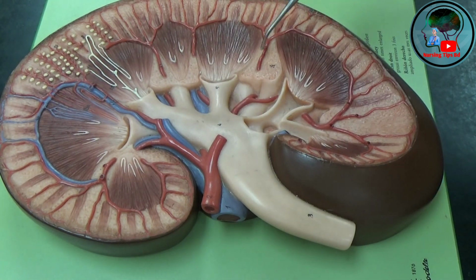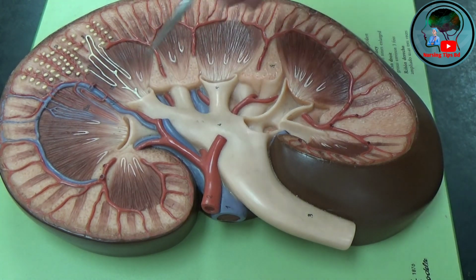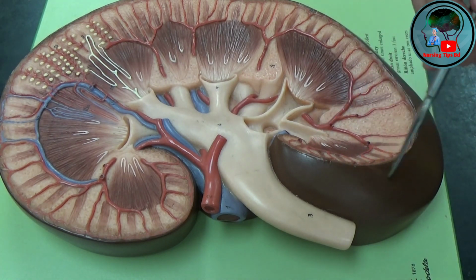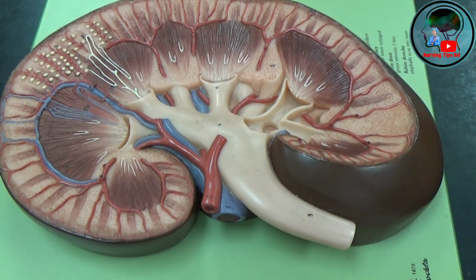The renal columns separate the individual renal pyramids, and then the renal capsule, which is the darker region on the outside here, completely surrounds the kidney itself.